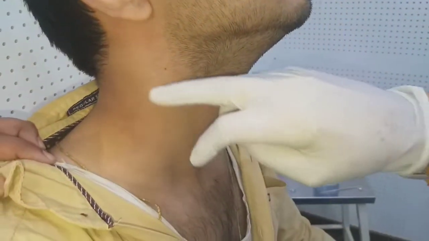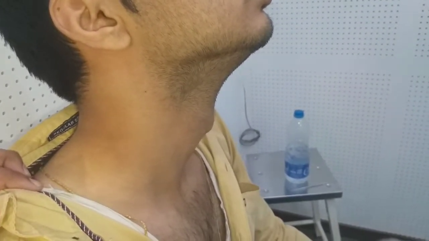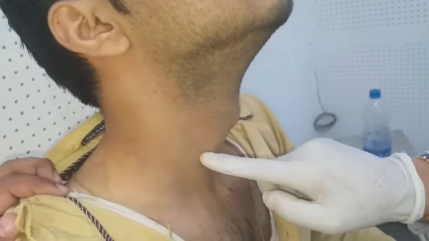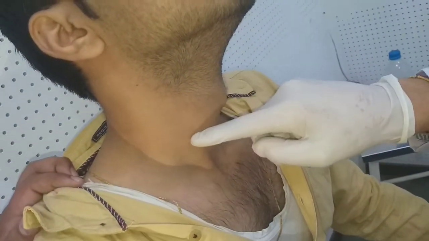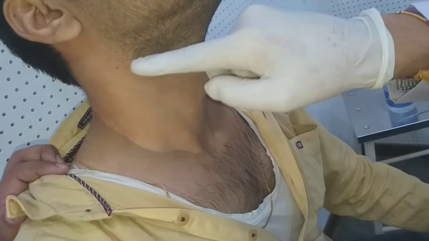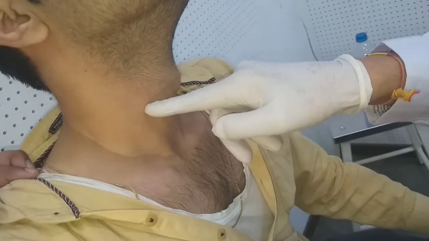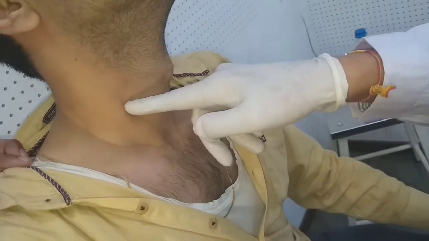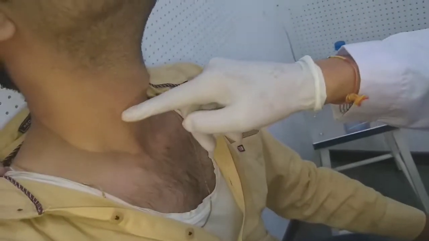Then in children you can see the cystic hygroma. This is the common site for the cystic hygroma in children. Then on the anterior margin of the sternocleidomastoid, you can sometimes see a swelling that is common in grown-up children, and that is the branchial cyst. This is the common site for the branchial cyst. Just at the anterior margin, you can see part of the swelling lies beneath the sternocleidomastoid, and the other part lies anterior. So you can see the site here.